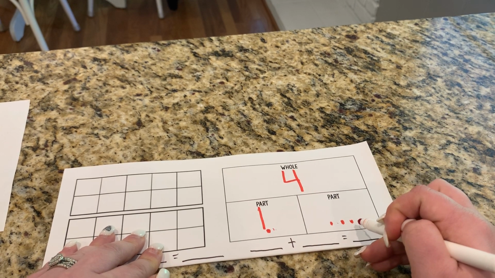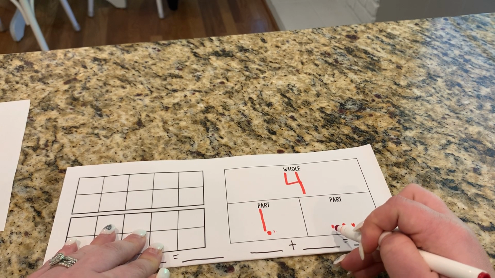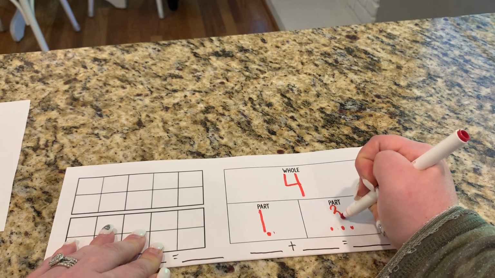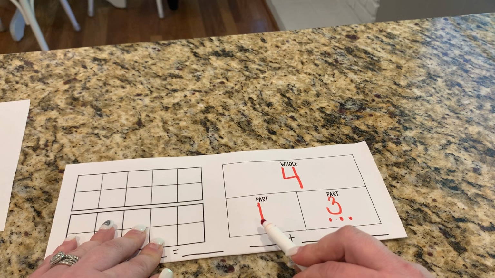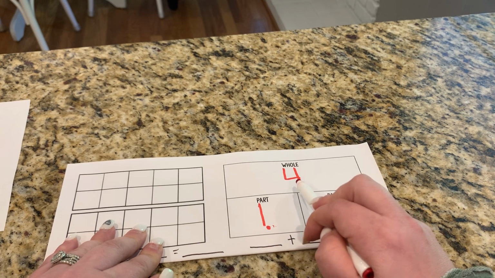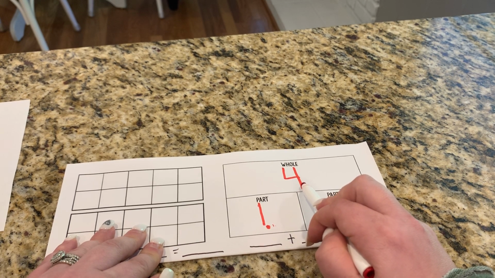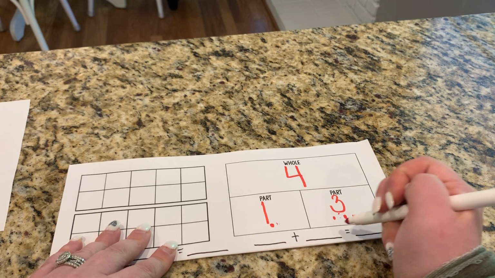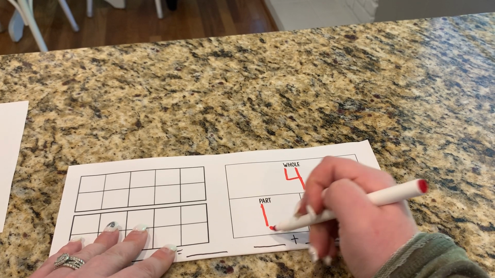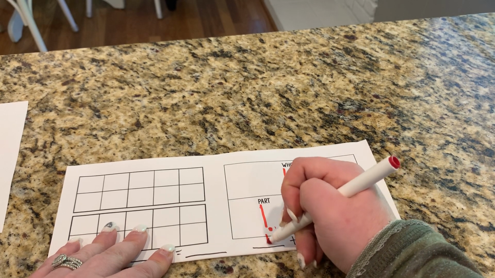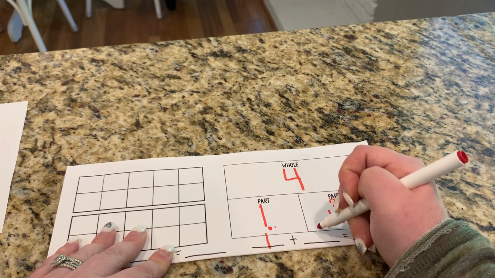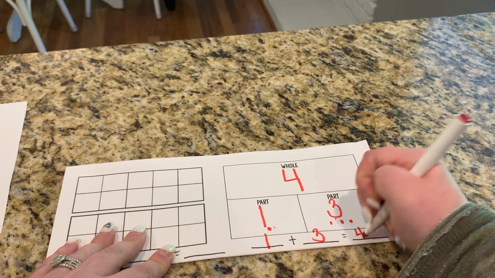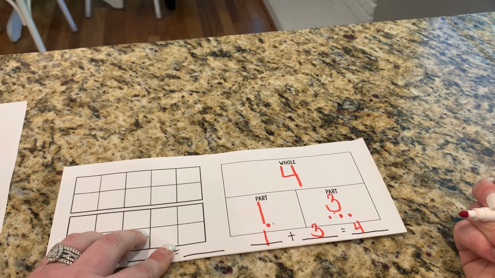Now when I count my dots, I see that I have 1, 2, 3, which means that when I combine 1 and 3, I get my total number of 4. So I'm going to come down here and write my number sentence, which would be 1 and 3 is 4. Okay, so that is a review of what you guys did yesterday.